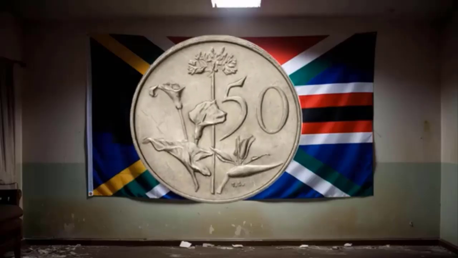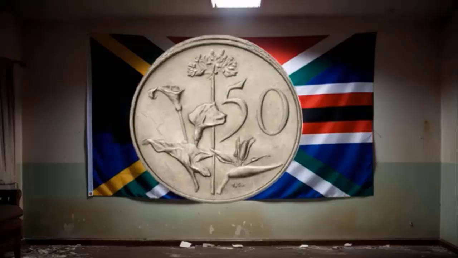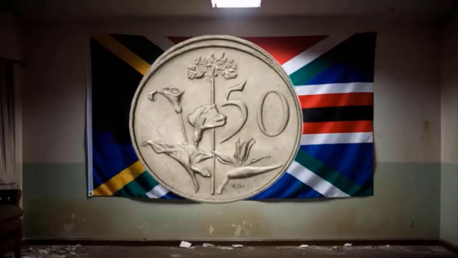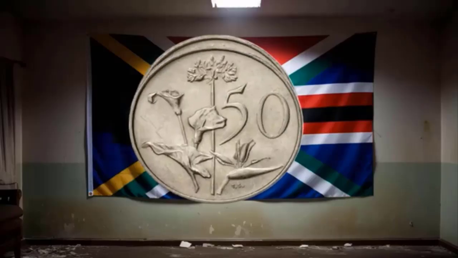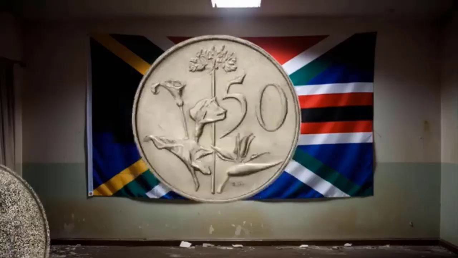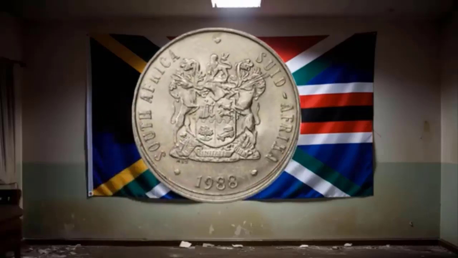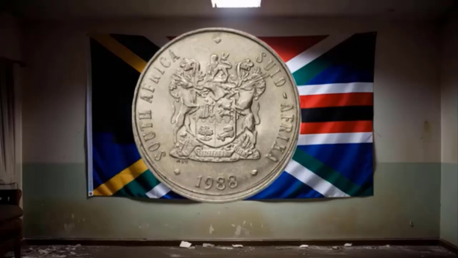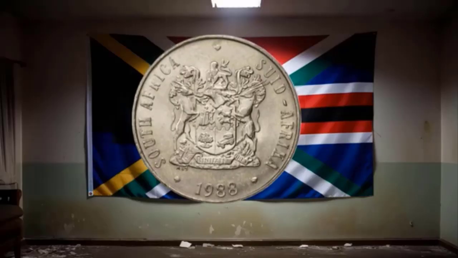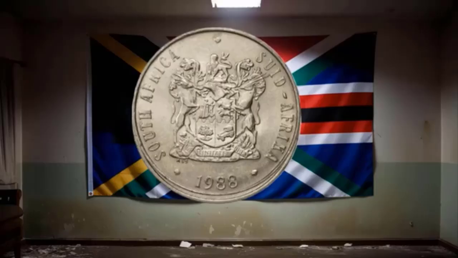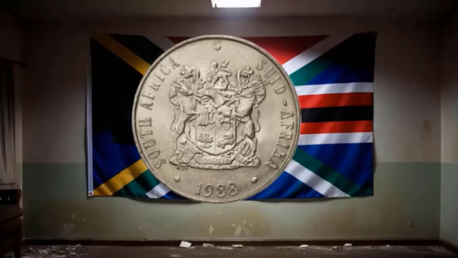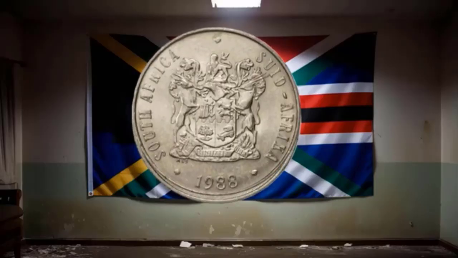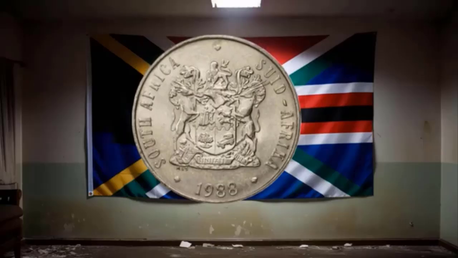Condition plays a critical role. Most coins from circulation show wear. Edges fade, surfaces scratch, details soften. But a handful of these 1988 50-cent coins exist in pristine condition, never circulated, perfectly preserved. These are the coins that cause serious collectors to lean forward, lower their voice, and listen carefully. Because they know what that condition means. It means exclusivity.